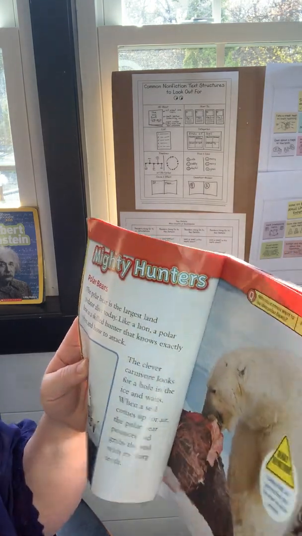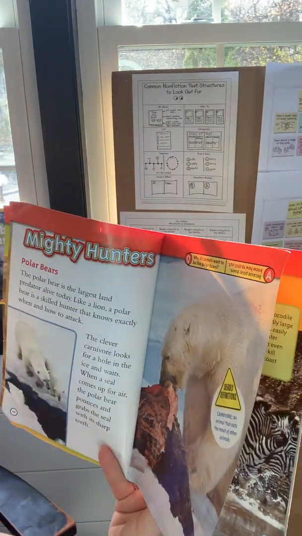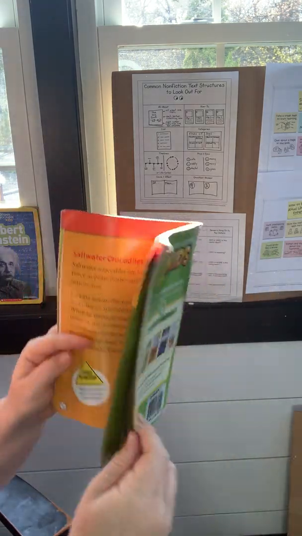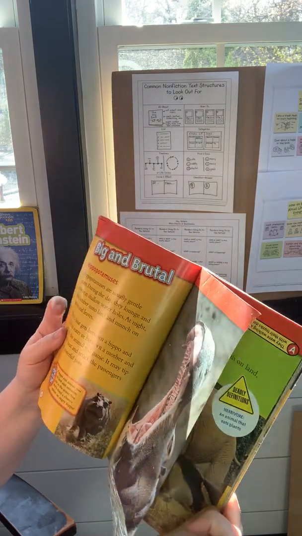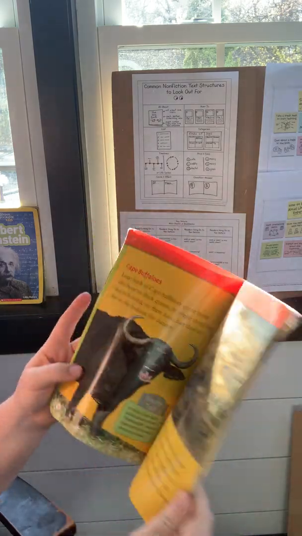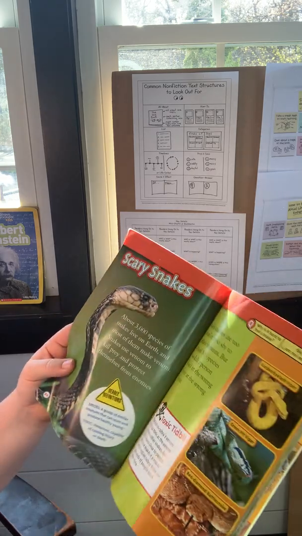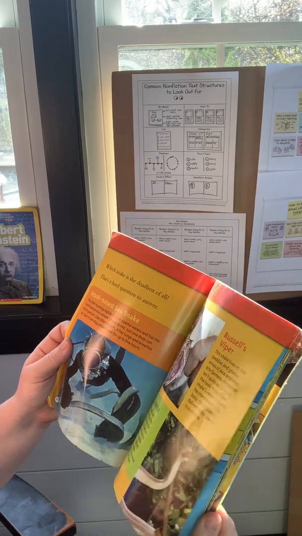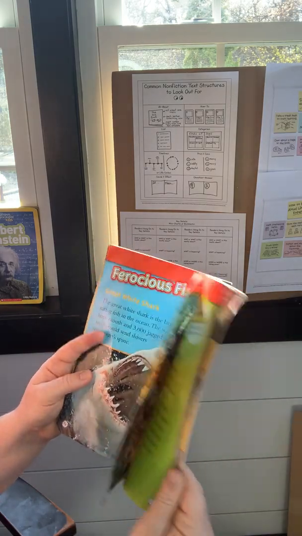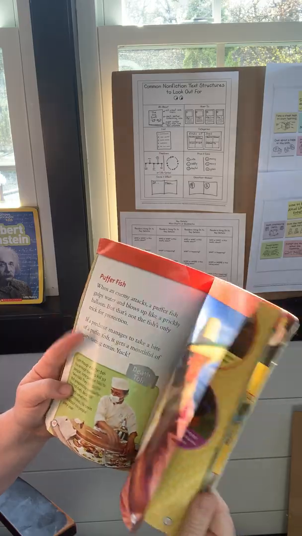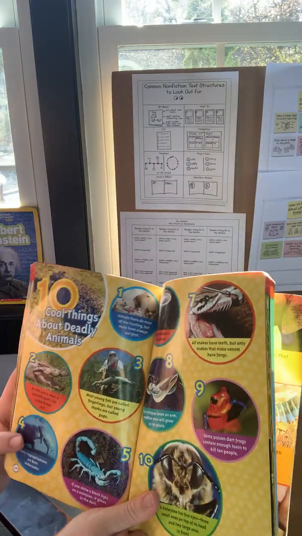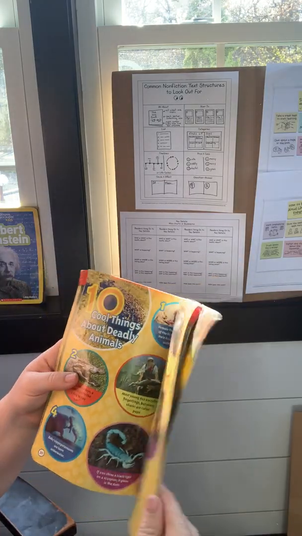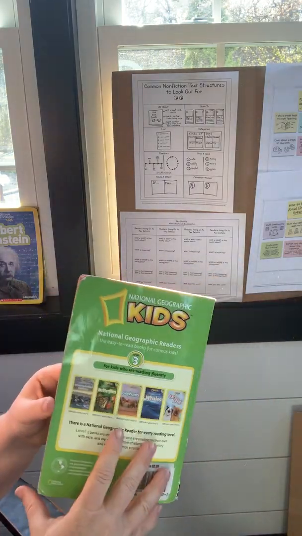Mighty hunters, again, it's a different kind of animal here. So using tools like Stop and Jots or the bookmark will really help you learn. Saltwater crocodiles, we're just taking a quick tour through the book. Hippopotamuses, elephants, buffaloes, scary snakes. More about snakes, fish. So it kind of follows the whole table of contents, but here's a list, a different kind of text feature from nonfiction.